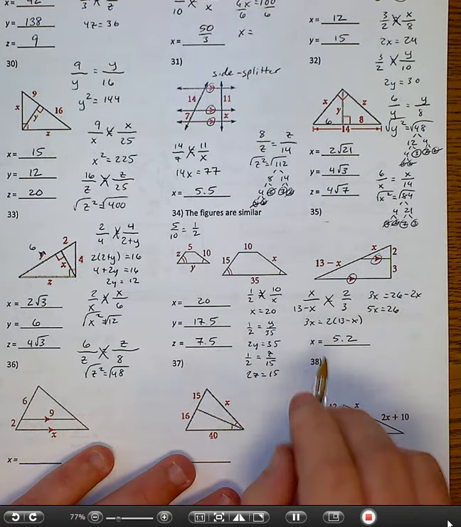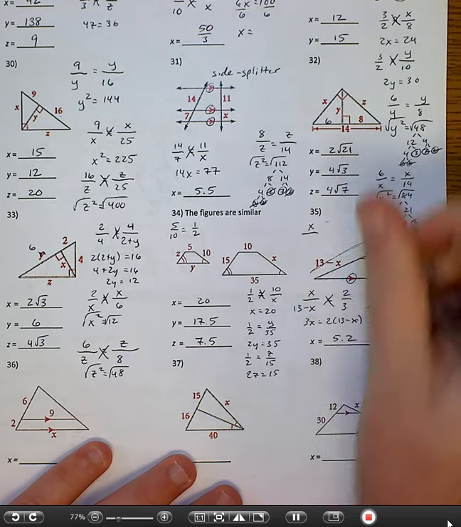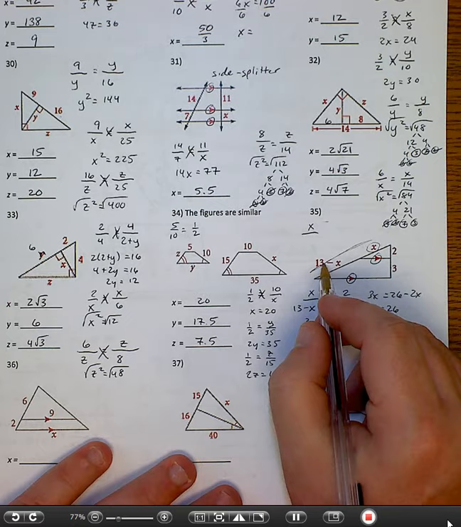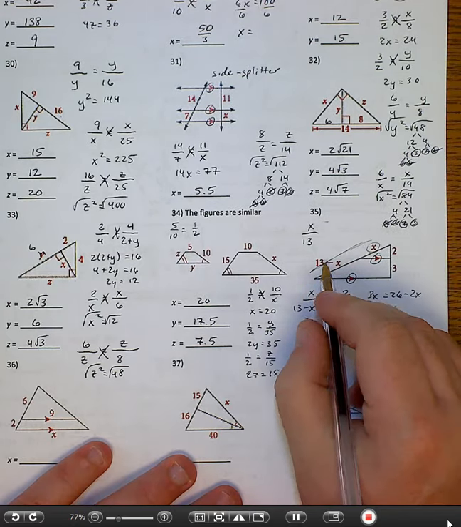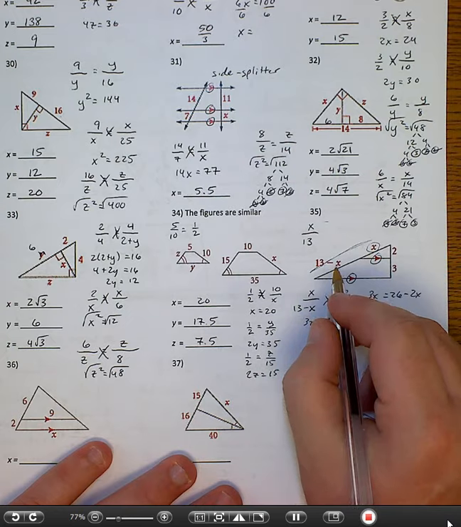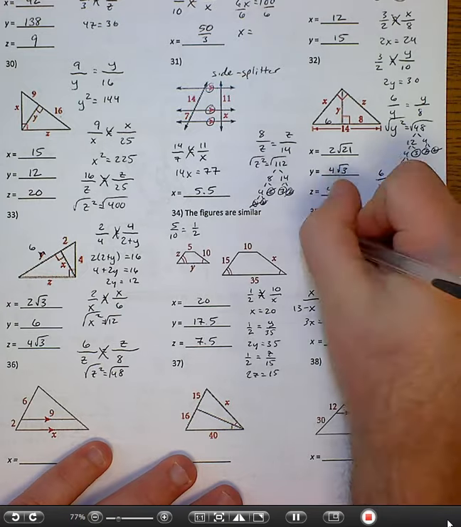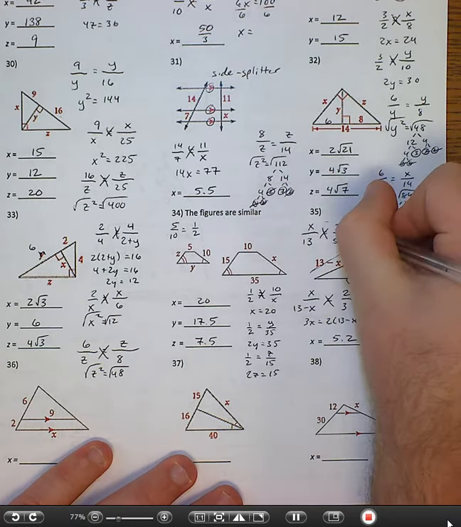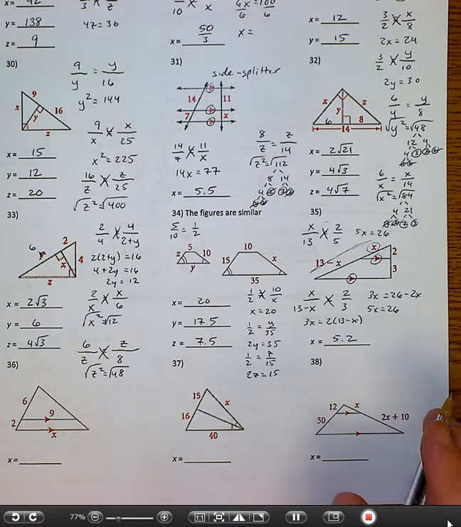Now, I said that you could do it a different way. You could do x over the whole length here. So x over, the whole length would be x plus 13 minus x. So the whole thing is actually going to be 13. Right? X plus 13 minus x, the x's are going to cancel. It's going to be just 13. And then it's going to be equal to 2 over the whole thing, which is 5, and look what you get. 5x equals 26, same as what you had here. Don't care which way you do it, just showing you that there's multiple ways.